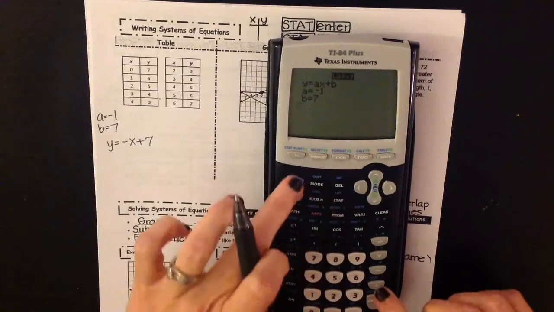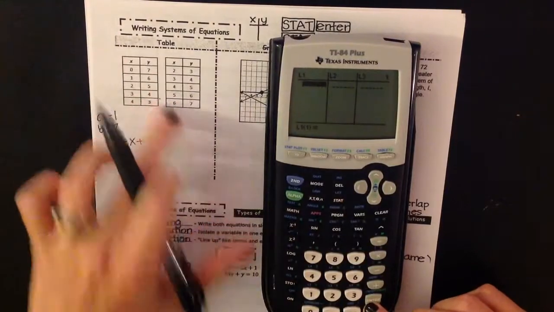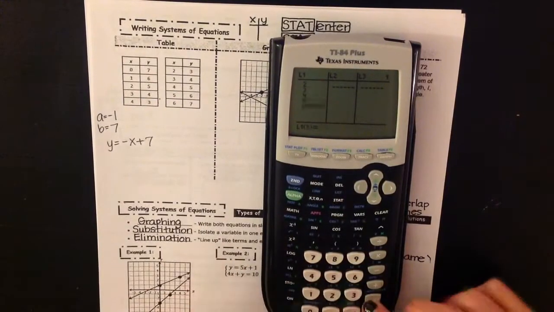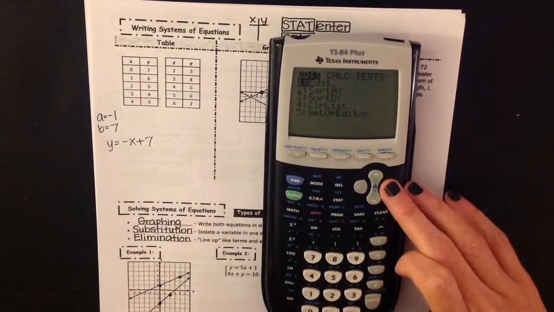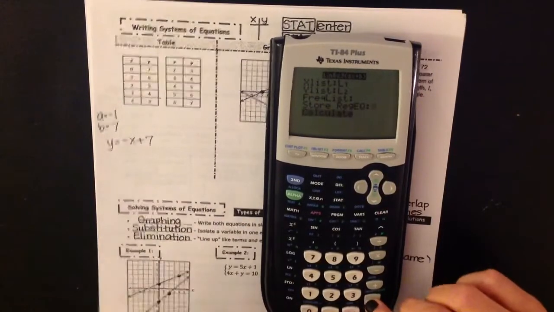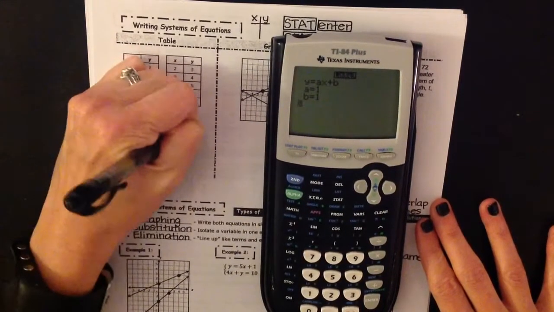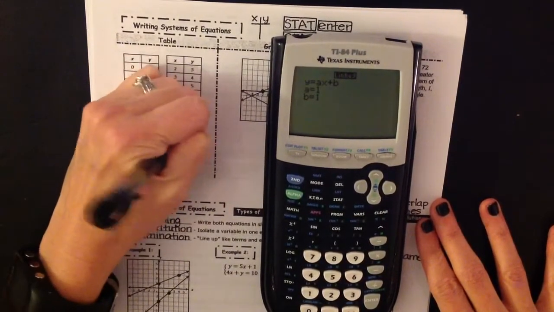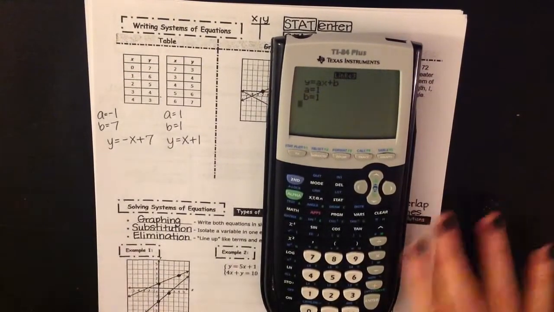And so now I'm going to clear my calculator, and I'm going to stat enter, and I'm going to type in my second table. 2, 3, 4, 5, 6. 3, 4, 5, 6, 7. Stat over 4, enter. And A is equal to 1, B is equal to 1. So it's going to be y equals x plus 1. Those are my two systems of equations.